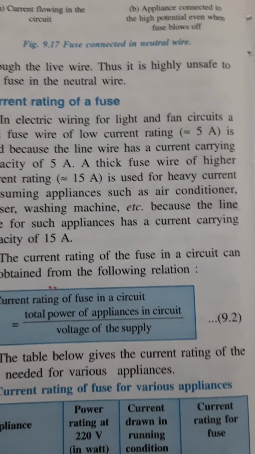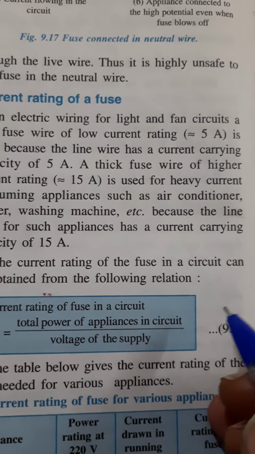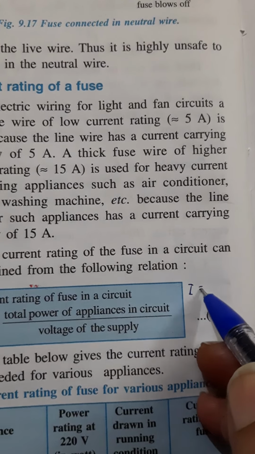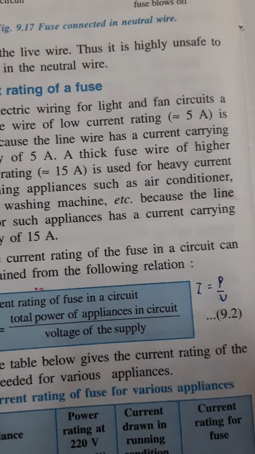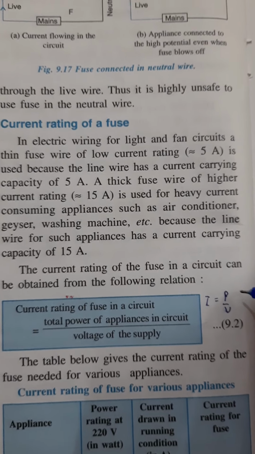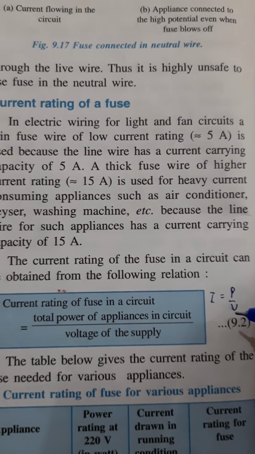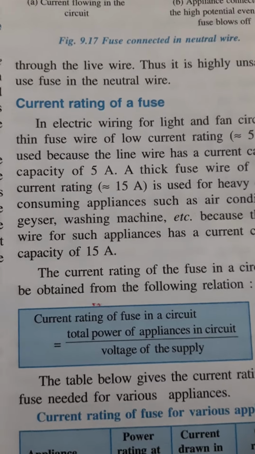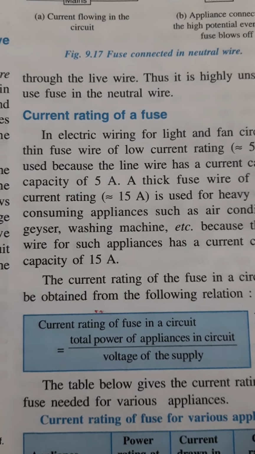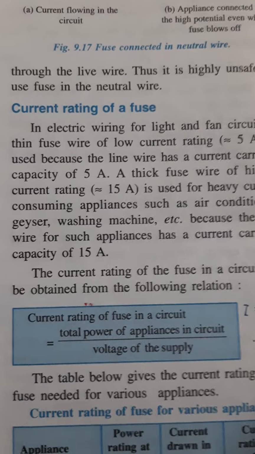Next is the current rating of the fuse. You know the formula, P is equal to VI, so I is equal to P upon V. So with the help of the power of the appliance and the voltage of the appliance, we can find out the current capacity of the appliance. According to that current capacity, we will use the fuse with that particular appliance.